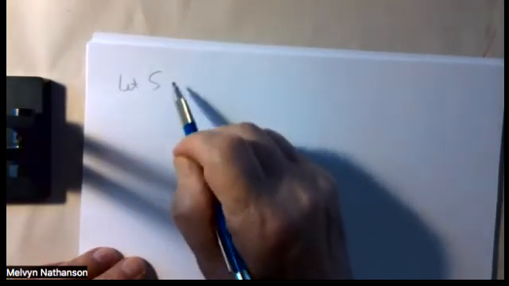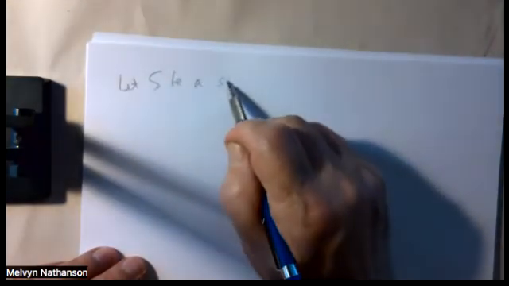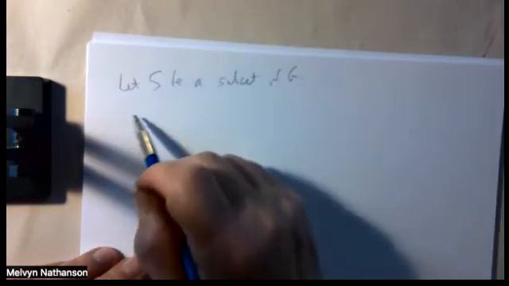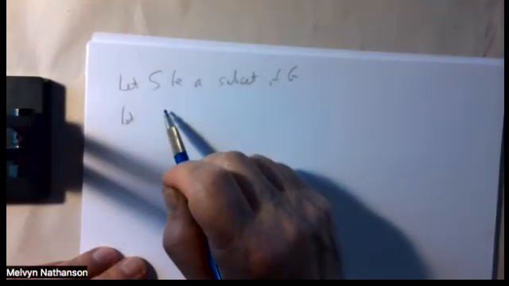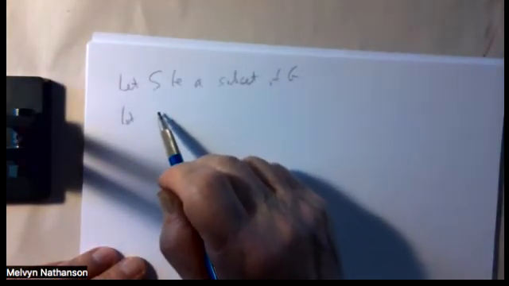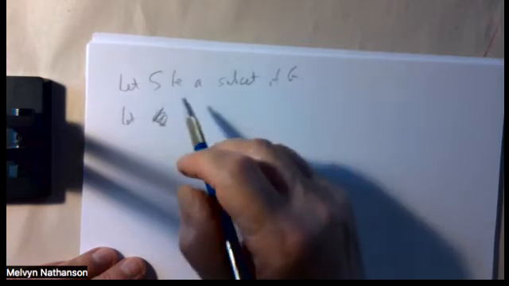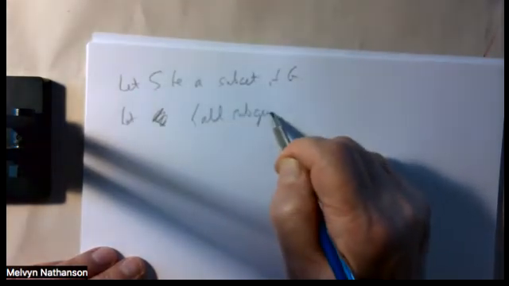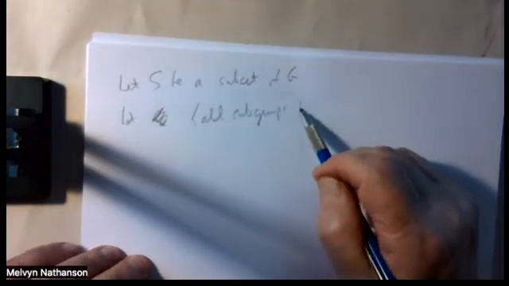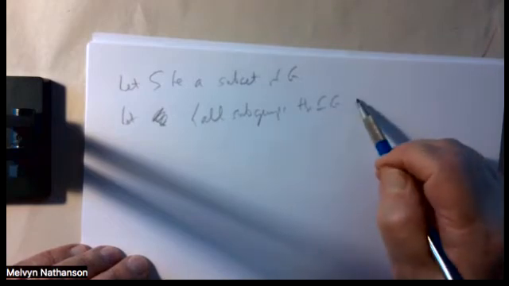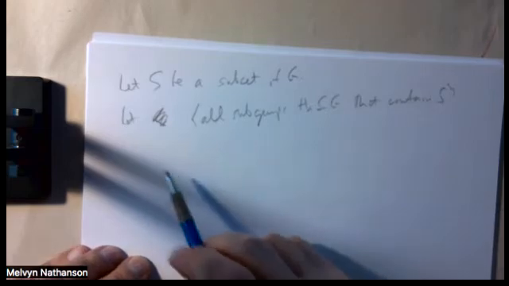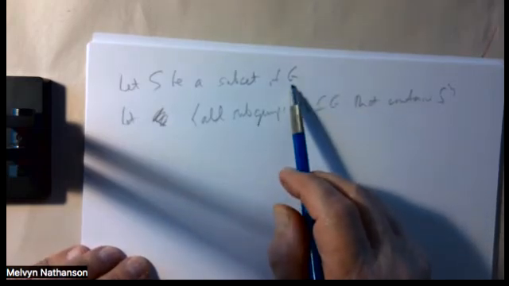So let S be not a subgroup, but a subset of G. And suppose I consider the set of all subgroups H sub I in G that contain the set S. For example, G is a subgroup of itself.